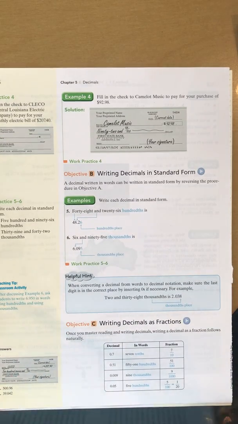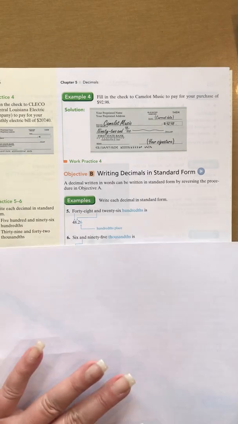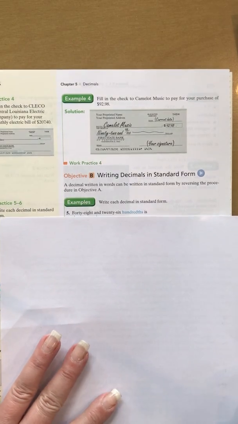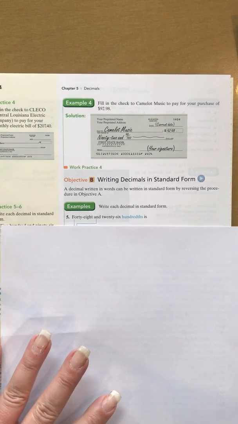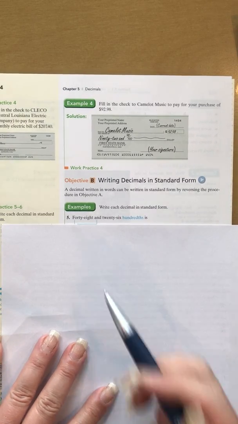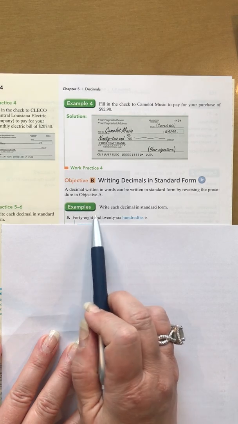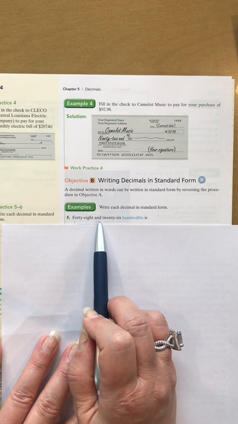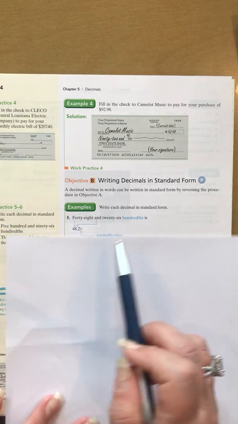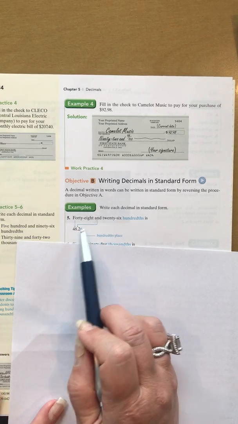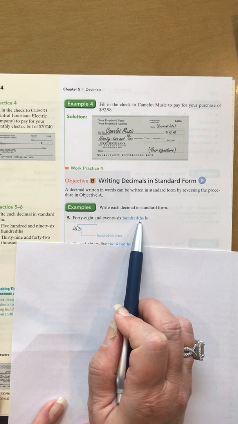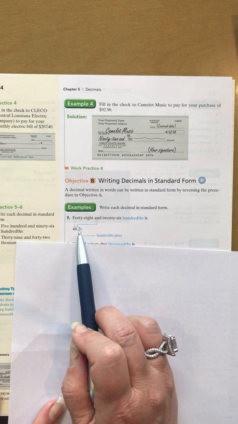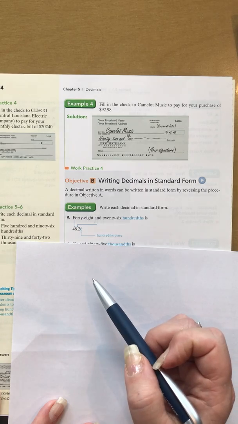So the next thing you're going to have to do is write a decimal in standard form. And this is just writing it. The words are going to be written, and you have to be able to translate it into a number. So for this one, you're going to read this: 48, look for the word and, because that's where your decimal is going to go. So it's 48, and there's your decimal, 26 hundredths. So you want two places, so 26 goes after the decimal.